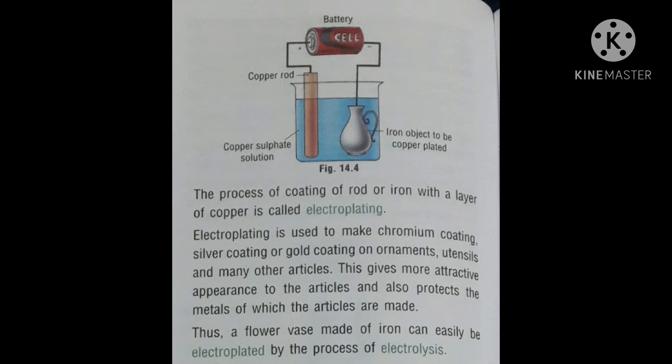Electroplating is used to make chromium coating, silver coating or gold coating on ornaments, utensils and many other articles. This gives a more attractive appearance to the articles and also protects the metals of which the articles are made. Thus, a flower vase made of iron can easily be electroplated by the process of electrolysis with any metal like silver, gold, or any other precious metal.